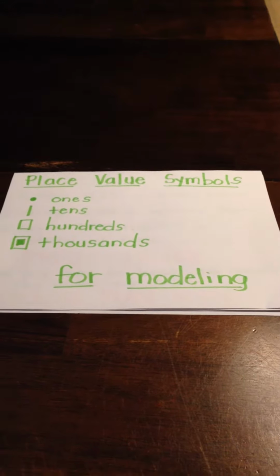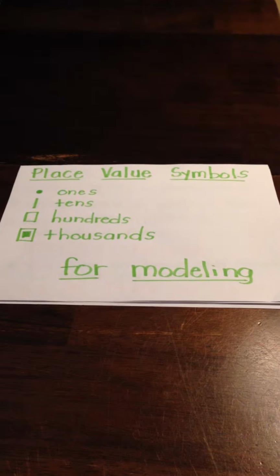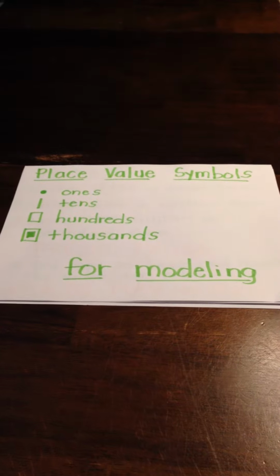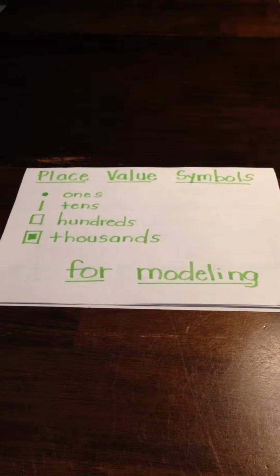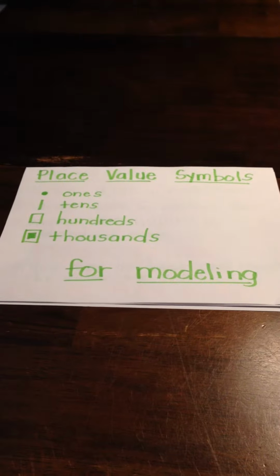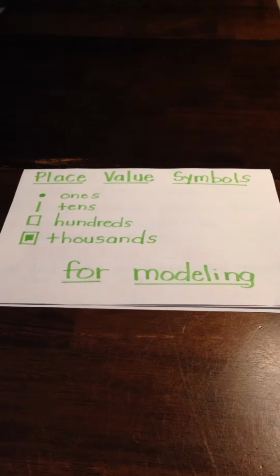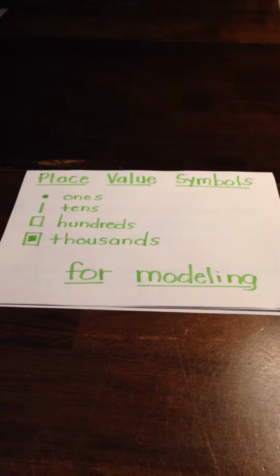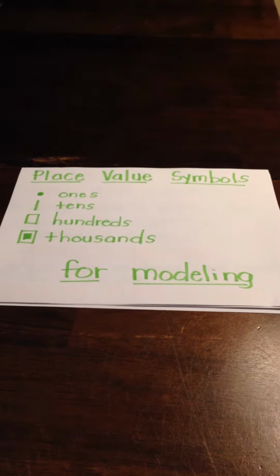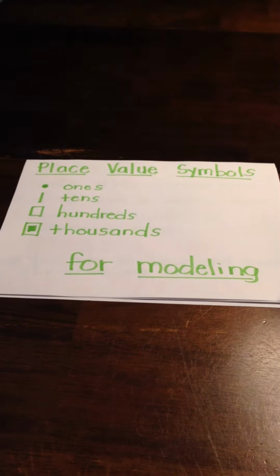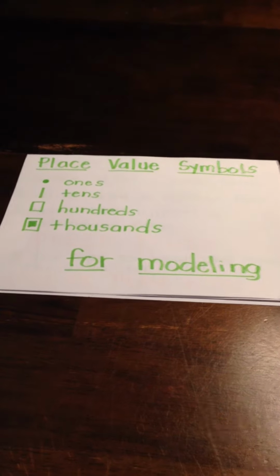When we look at model form, these are the symbols that we will use this year. Notice, for the ones, we use a small filled-in dot. The tens is represented by a stick. The hundreds place is represented by a square. The thousands place is represented by a square with a smaller square on the inside.